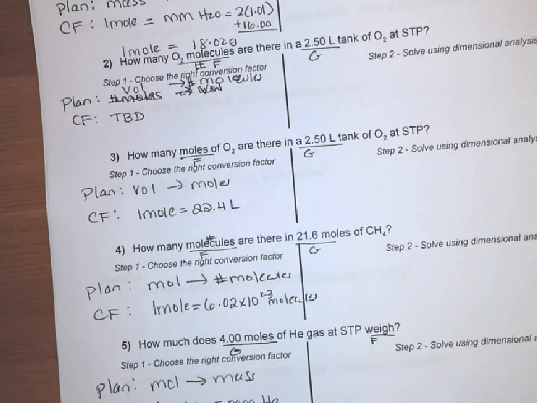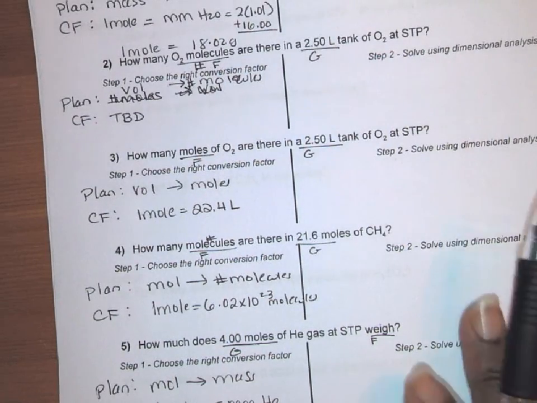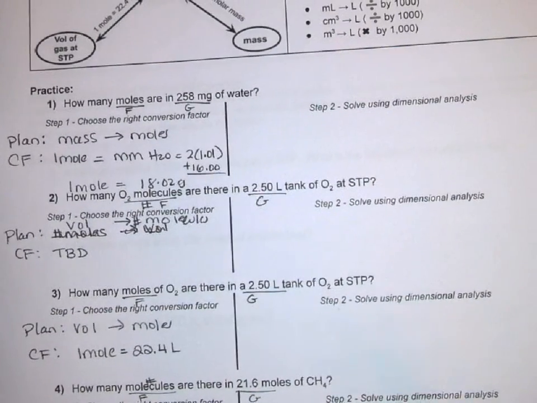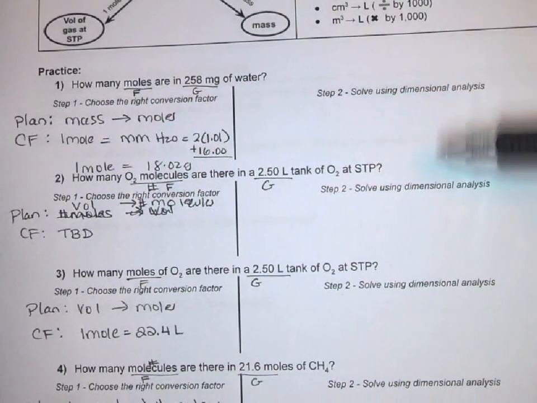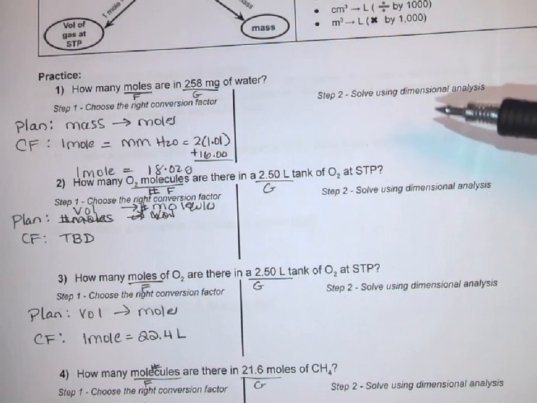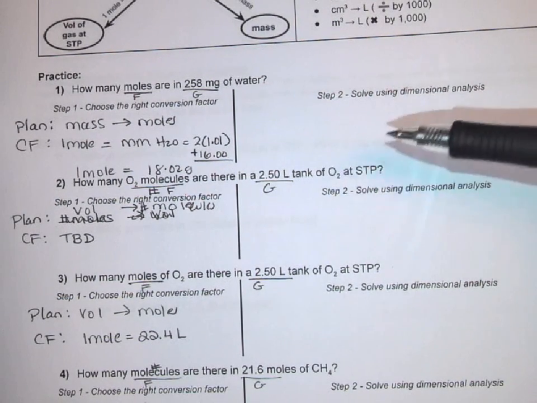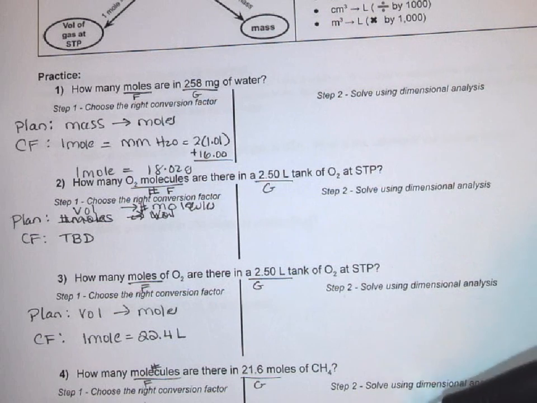All right, so that's how we do step 1 for these problems, figuring out the conversion factors. If you haven't watched step 2 in the example problems, go ahead and do that. If you have watched step 2, you can go ahead and start trying to solve using step 2.